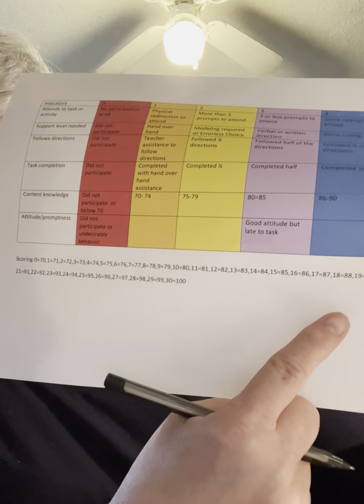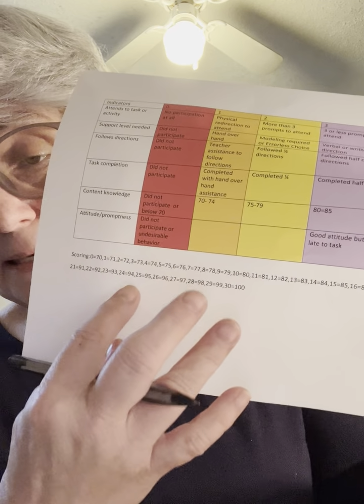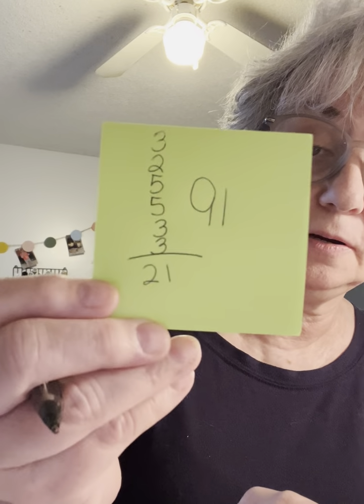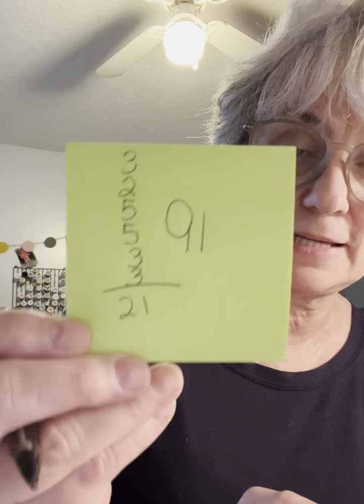So I have a 21 for that example. So I will look at my scoring down here at the bottom of the rubric. These are the points and their equivalent grade. So a 21 is equal to a 91. So this student made a 91 on their work for that time.